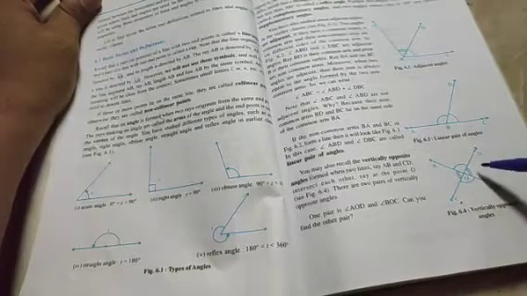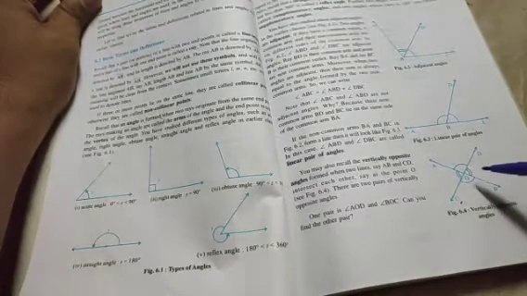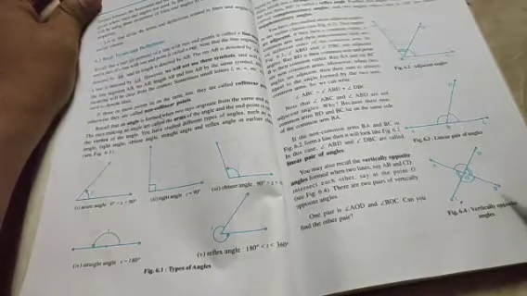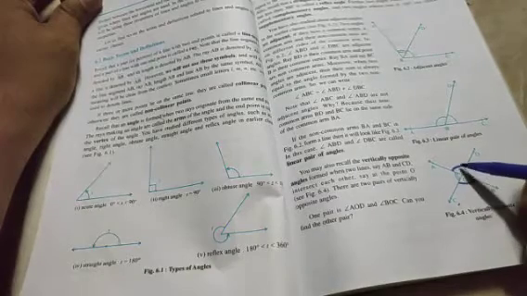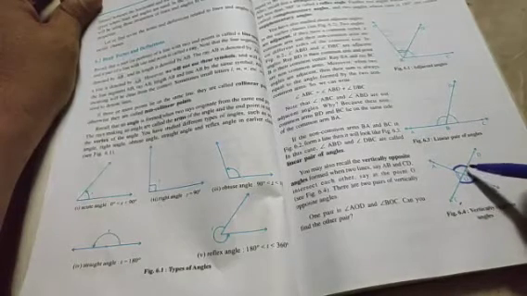Next one more angle we have, vertically opposite angle. See, AB and CD, both line segments, are mutually intersecting. They may be perpendicular or may not be perpendicular, but they must be mutually intersecting lines. Now this angle AOD and this angle BOC, they are vertically opposite. That's why these two angles are known as vertically opposite angle.